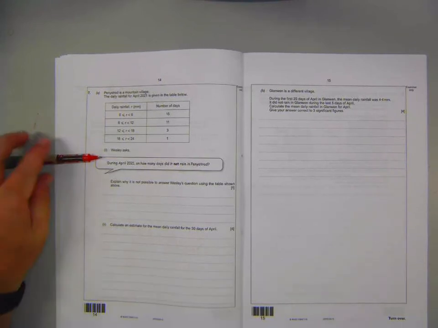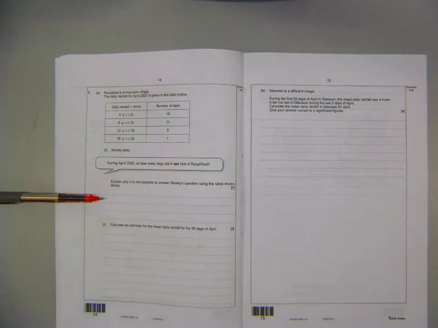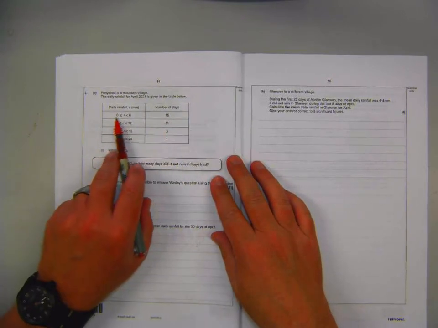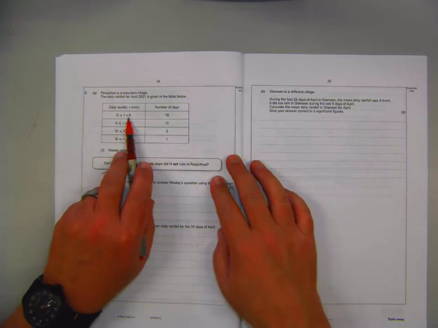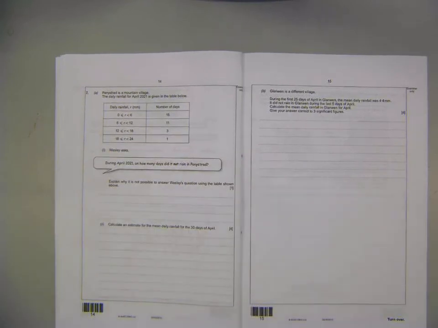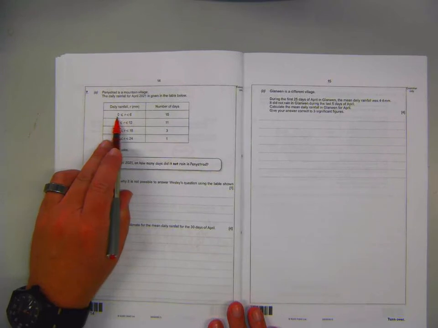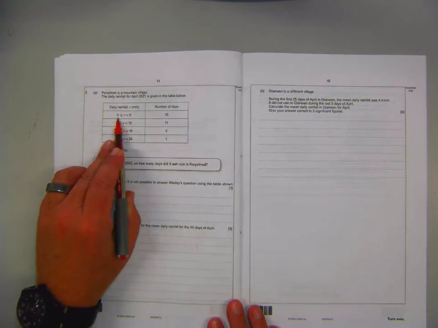Wesley asks, during April 2021, on how many days did it not rain in Pennystrad? Explain why it is not possible to answer Wesley's question using the table shown above. I know there were 15 days where the rainfall was between 0 and 6. But because the data's grouped, I've got no way of telling whether any of those days was exactly 0 or not.